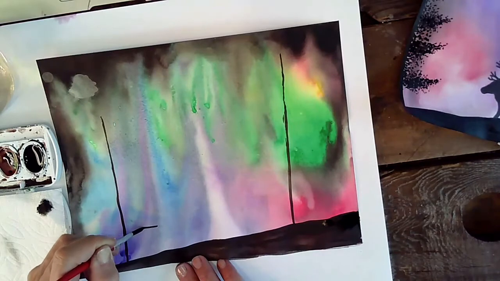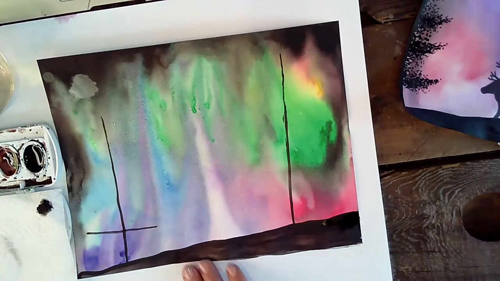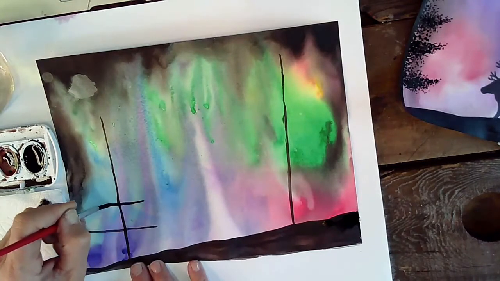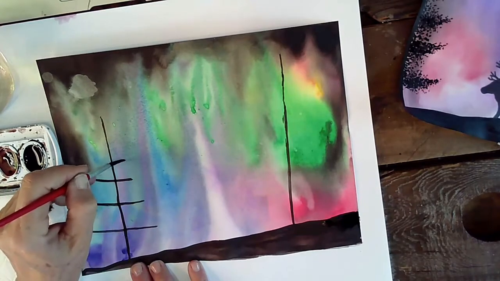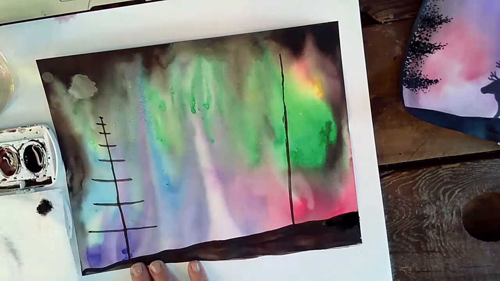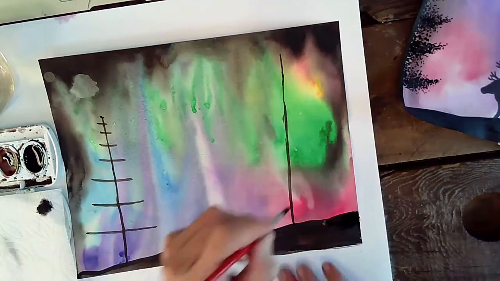Now the bottom branch is going to be longer than any of the other branches. And then I'm going to progressively create these branches to get a little shorter and shorter as they go up. I'm going to do the same thing on this, a couple spaces away from the bottom.